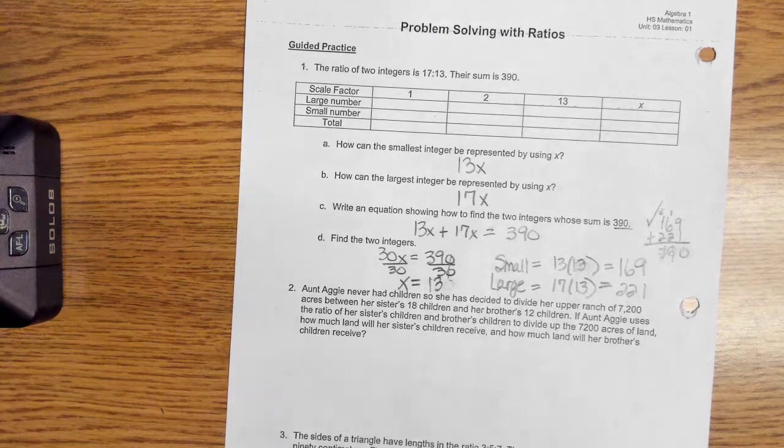Aunt Aggie never had children, so she has decided to divide her upper ranch of 7,200 acres between her sister's 18 children and her brother's 12 children.